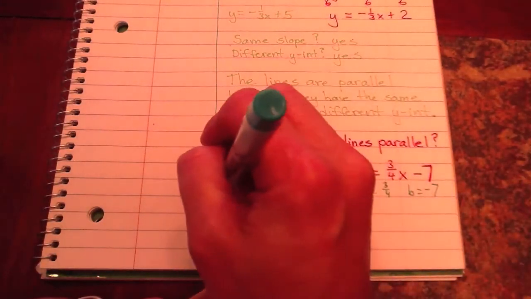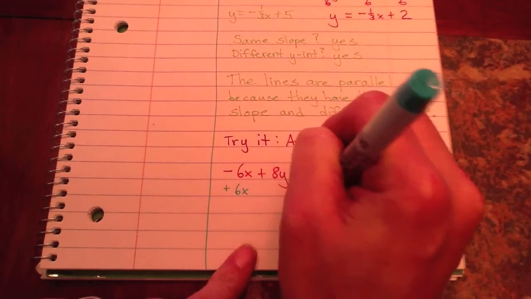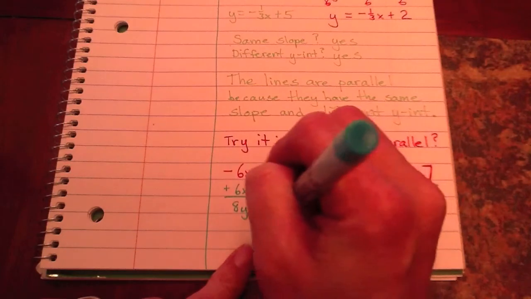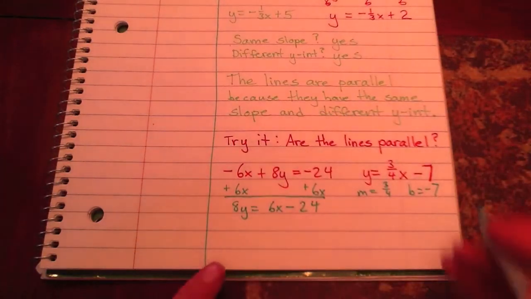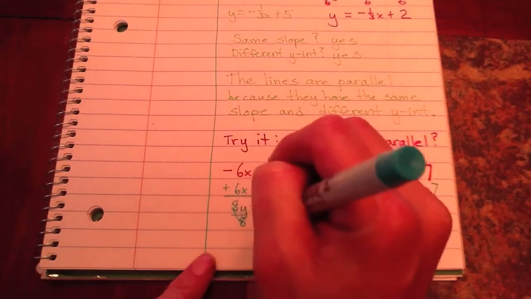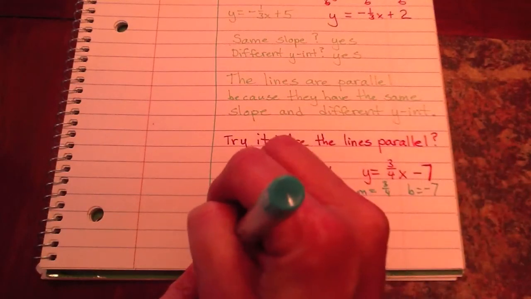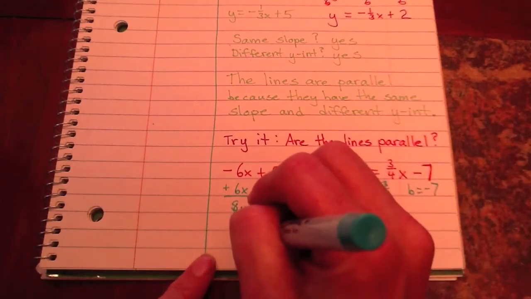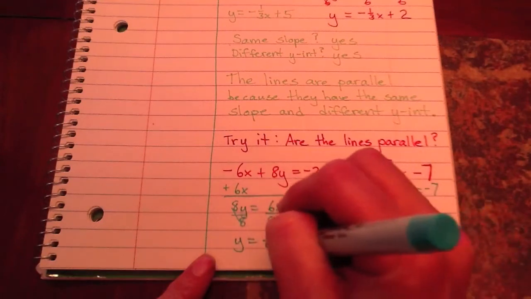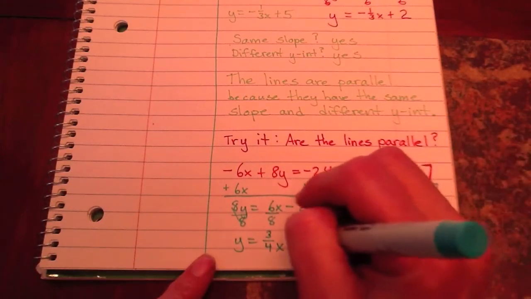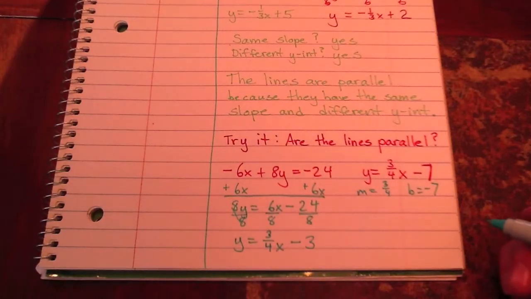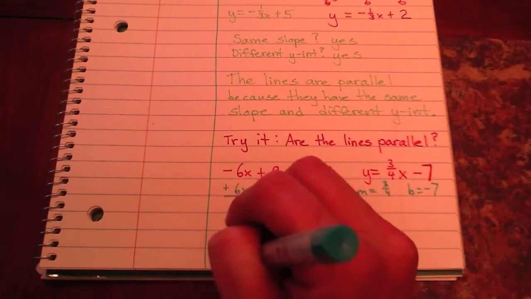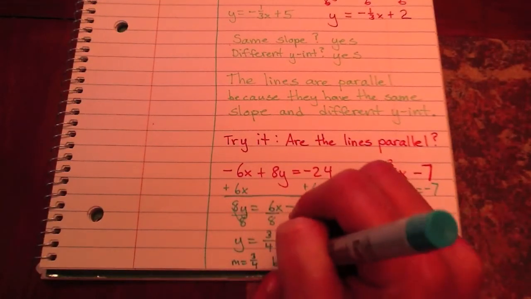You need to convert this to slope-intercept form to be able to compare that. So first thing you're going to do is add 6x to both sides. You end up with 8y equals 6x minus 24, subtracting 24. Divide every term by 8. And you have y equals, remember, simplify that. So 2 goes into 6 3 times, 2 goes into 8 4 times, x, subtracting 8 goes into 24 3 times. So now this equation, we have m equals 3/4 and b equals -3.